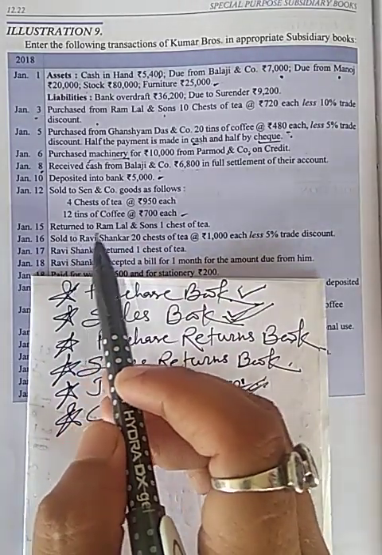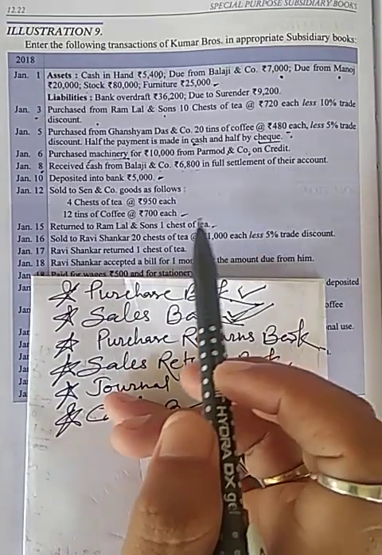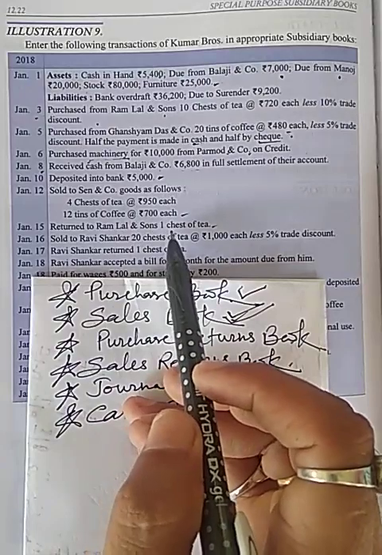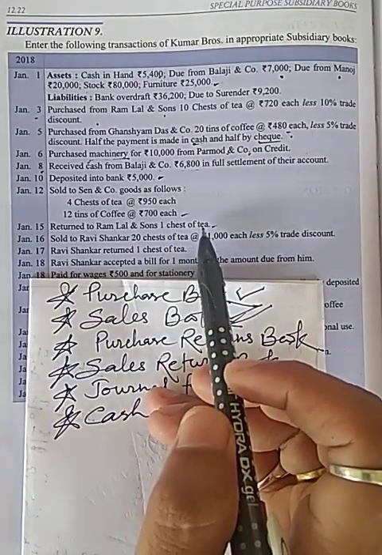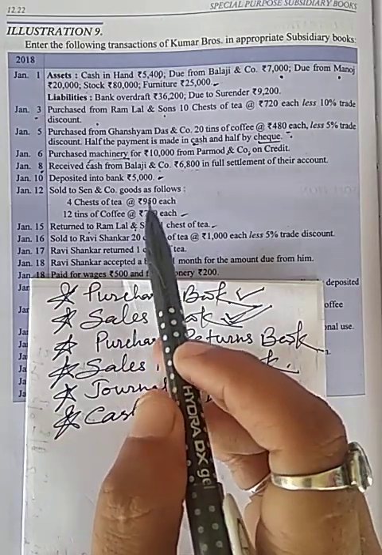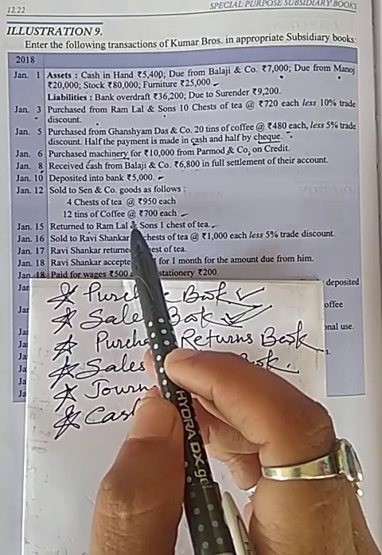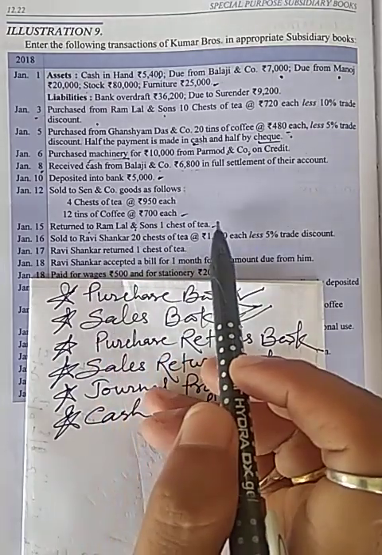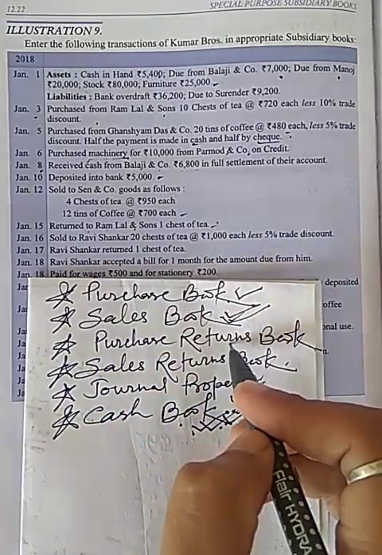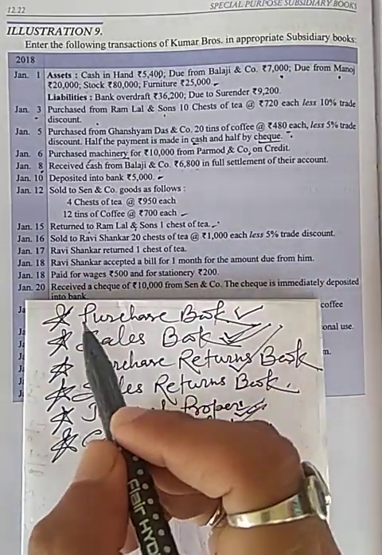Now, return to Ramlal and Son 1 chest of tea. When I return goods to my supplier, Ramlal and Company, because I have purchased from Ramlal and Company, it will be recorded in the purchase return book.